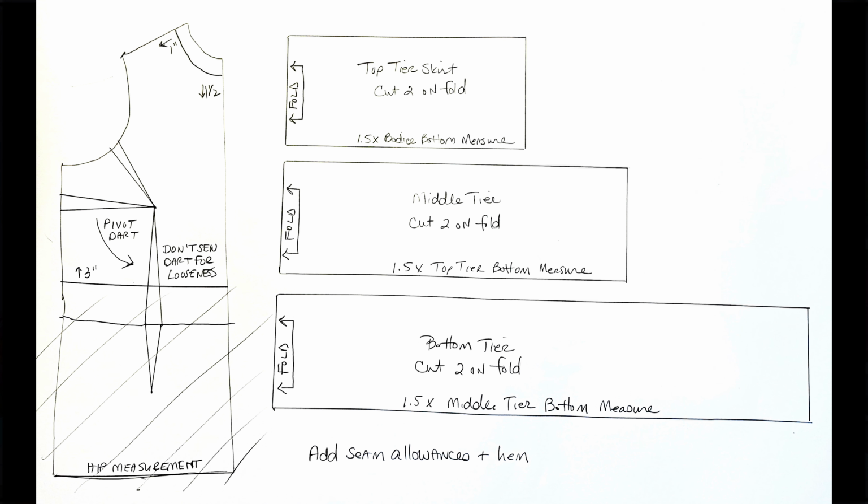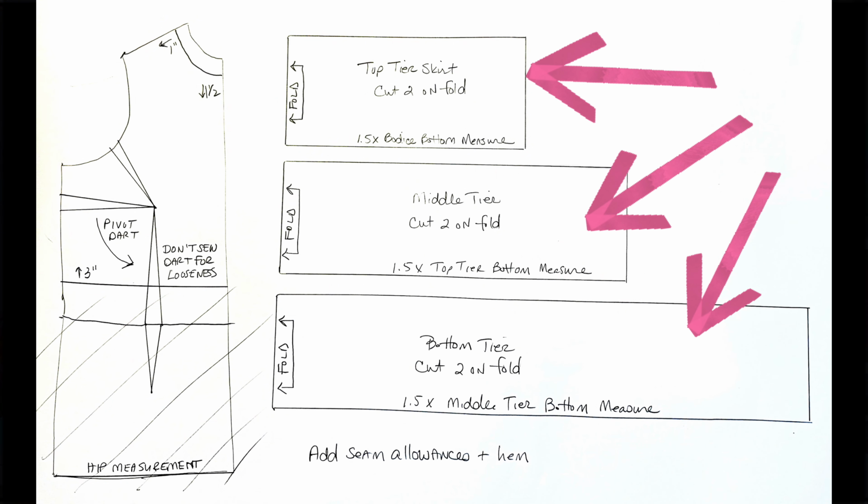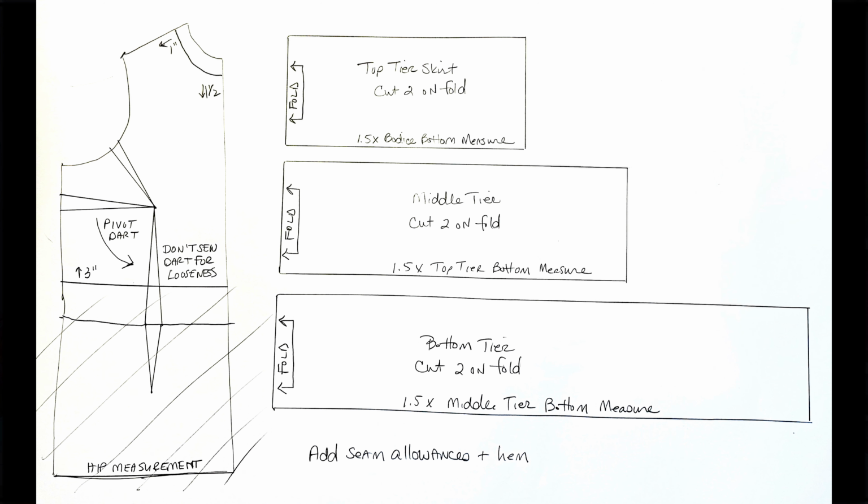And then you can see there's 3 tiers, and I take the waist or the raised waist measurement and multiply that times 1.5 to get the top tier width. Then I take whatever that comes out to be, and multiply that times 1.5 again to get the middle tier width. And then finally, you do the same for the 3rd tier.